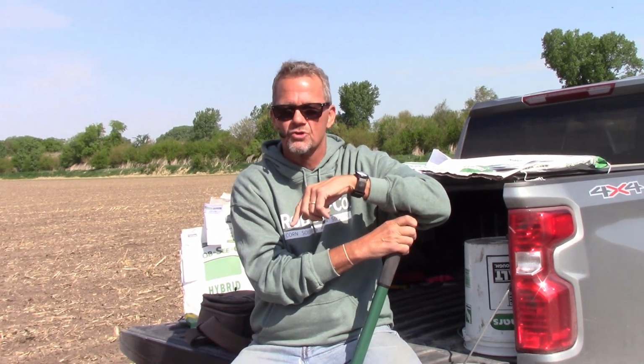And you use your fullest season hybrid as your barometer. Consider it like this. If your window is 90 to 96 relative maturity day corn hybrids, use the 96 day as your trigger. So when you get to that first trigger point, be it the 22nd of May or the 25th of May, now you pull back your RM, you pull back your maturity by 5 days.